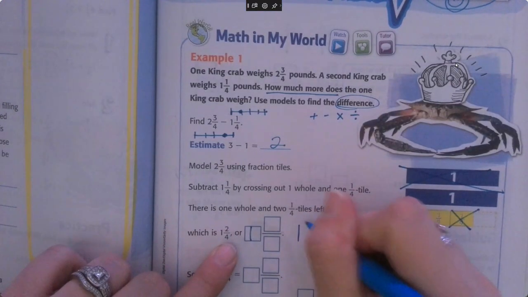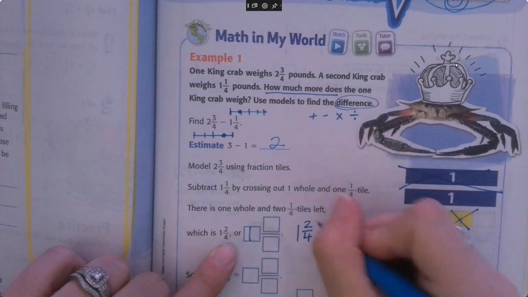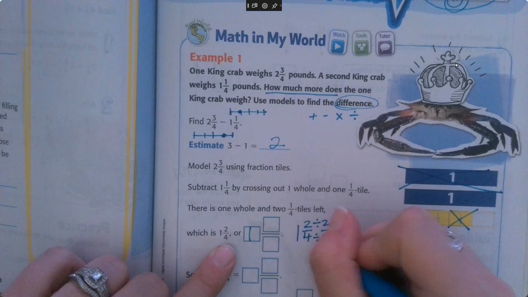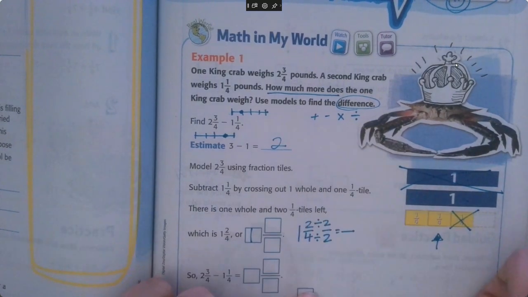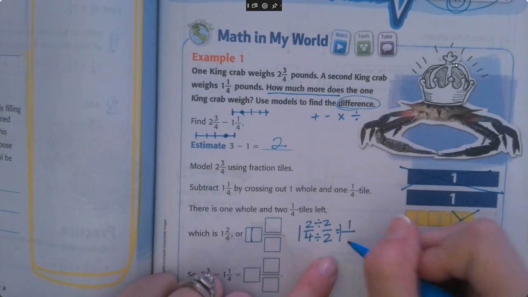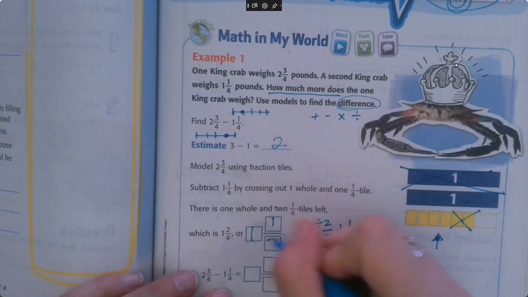But we know that we need to simplify, and this is where the book doesn't leave us enough space. So we need to simplify by finding what can go into both the numerator and denominator. Keep our 1, and 2 divided by 2 is 1, 4 divided by 2 is 2. So this really becomes 1 1/2.